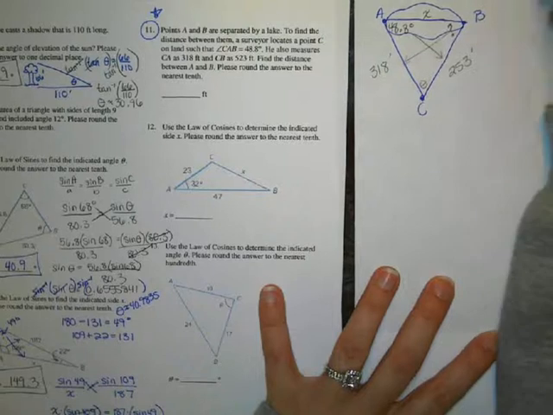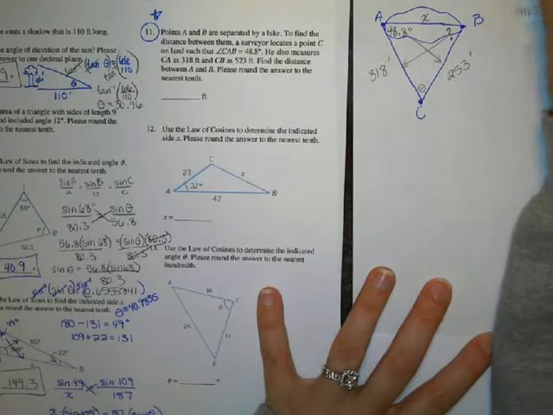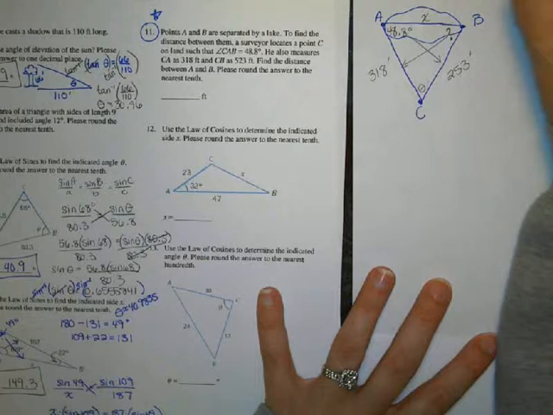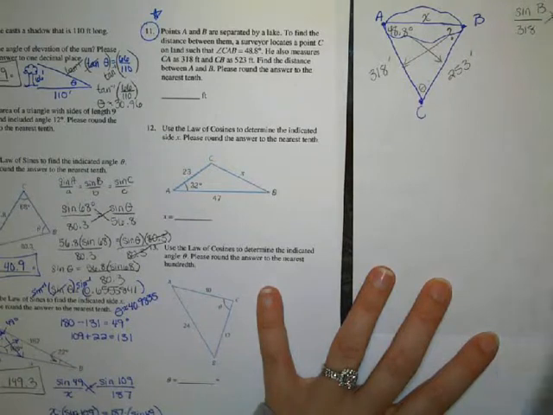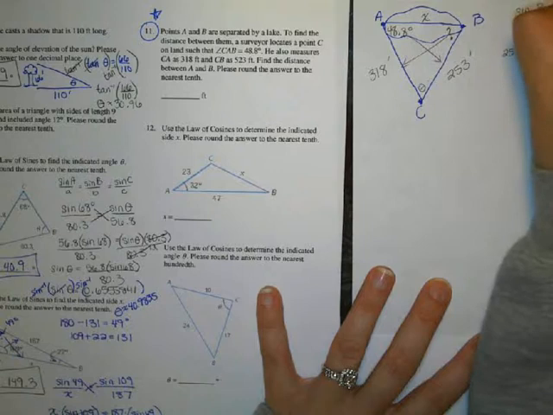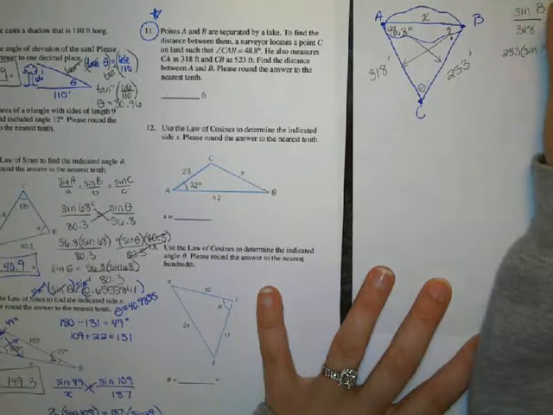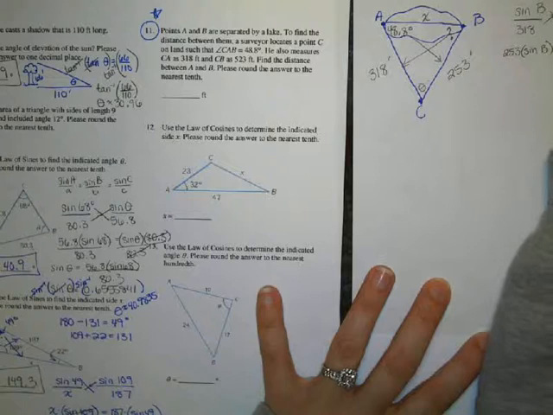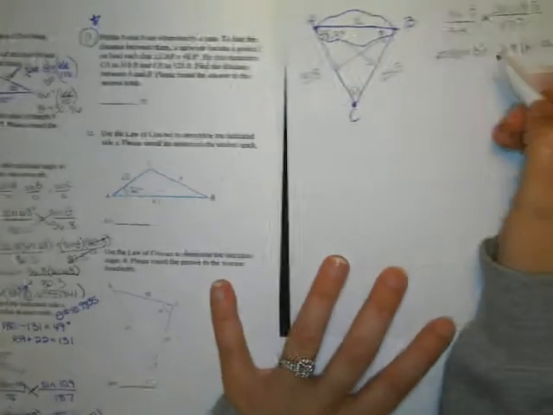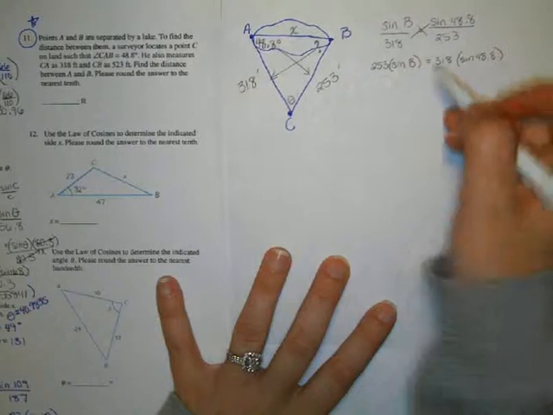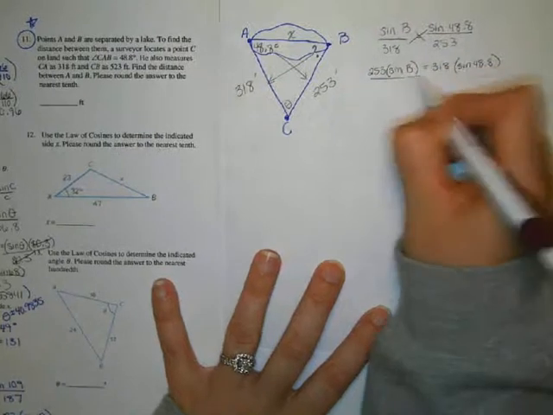So I have the sine of B, which is this angle, over 318 is equal to the sine of 48.8 all over 253. If I cross multiply, I get 253 times the sine of B is equal to 318 times the sine of 48.8. How do I get sine of B by itself? Oh, I'm not even on the video. Sorry, guys. Divide by 253.